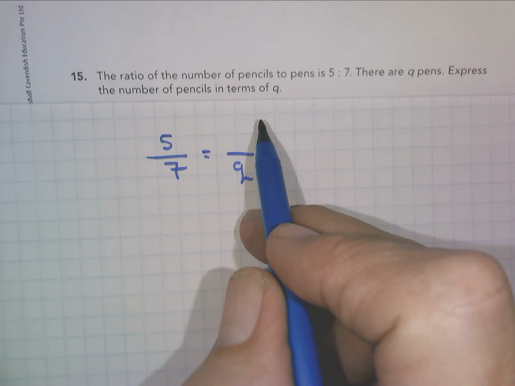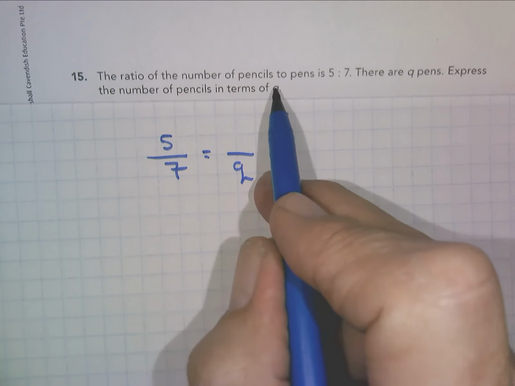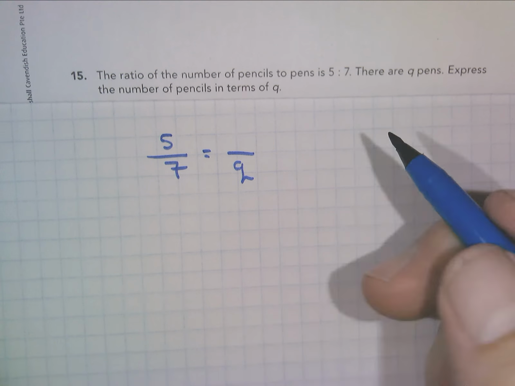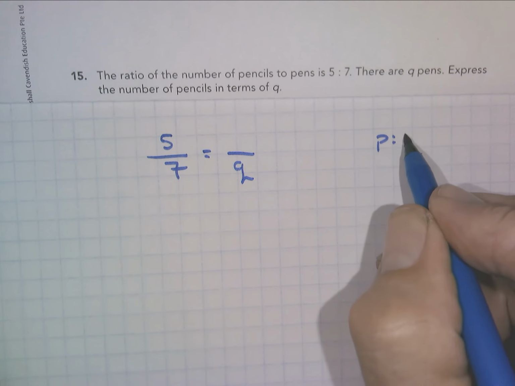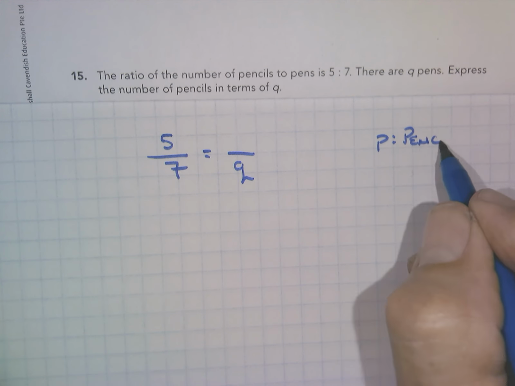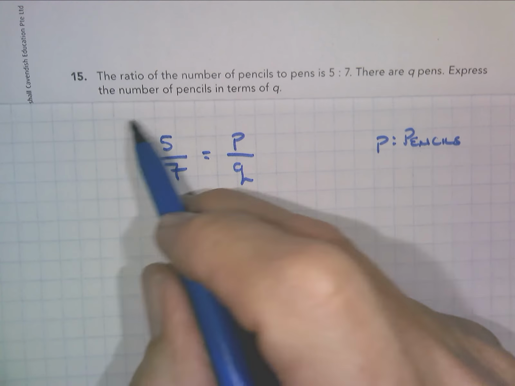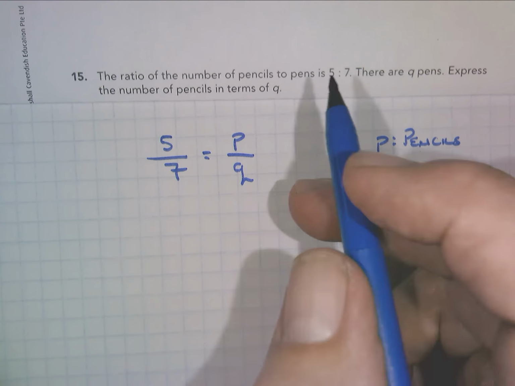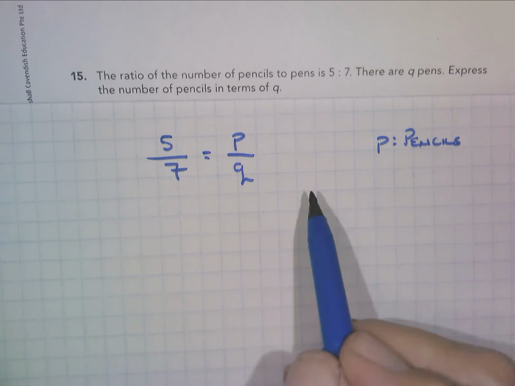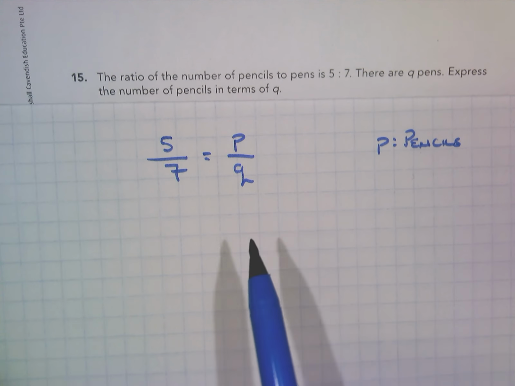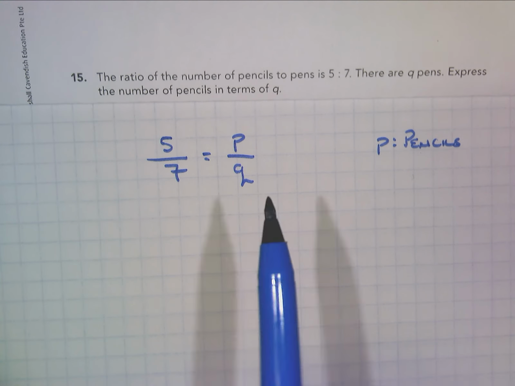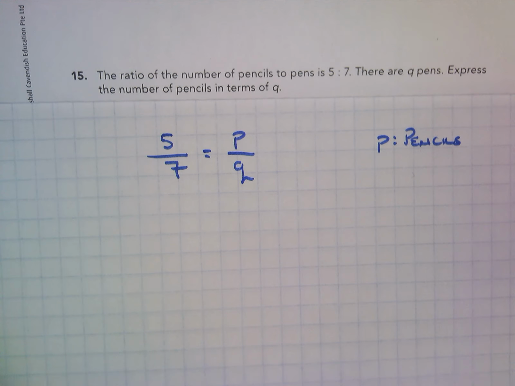So we are going to use the ratio of the numbers of pencils to pens is 5:7. I am going to use P to represent pencils, Q represents pens. Express the number of pencils, P, in terms of Q. I can rearrange equations in any way that I want, so long as I do the same thing to both sides.